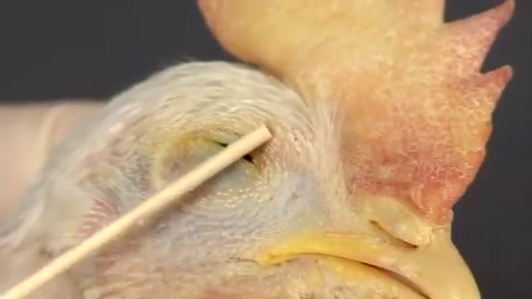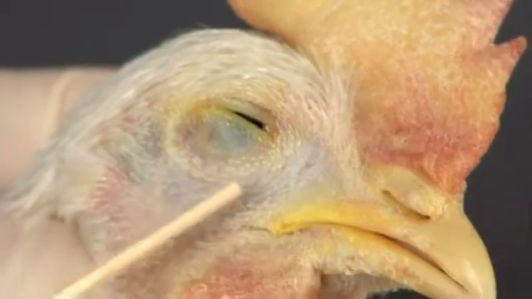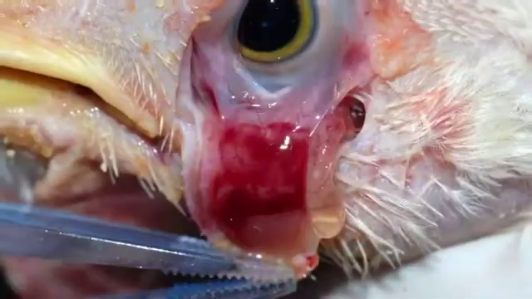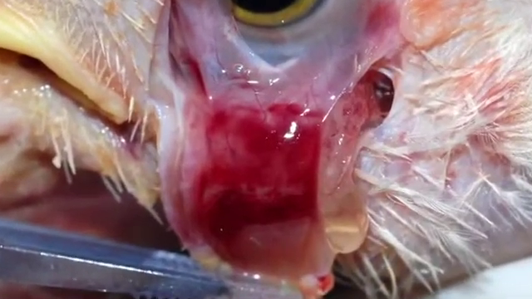Examine the external eyelids for swelling or discharge. Grasp the lids and evert them to visualize the conjunctival sac and membranes. These mucous membranes should be light pink in color and free of any swelling or exudate. Red membranes may indicate inflammation or infection.